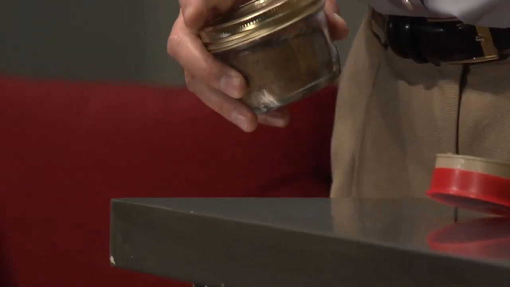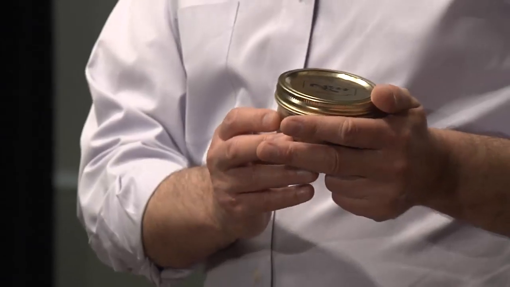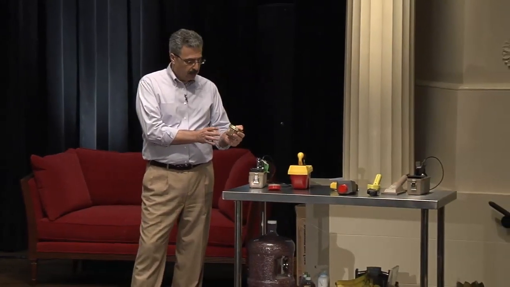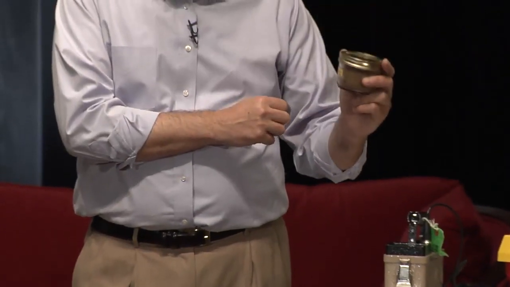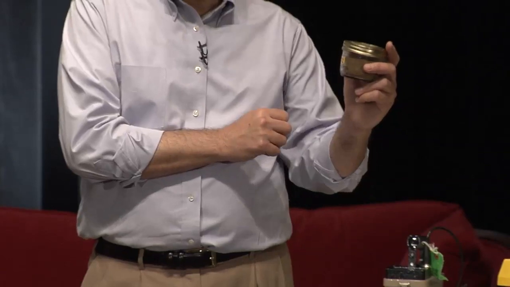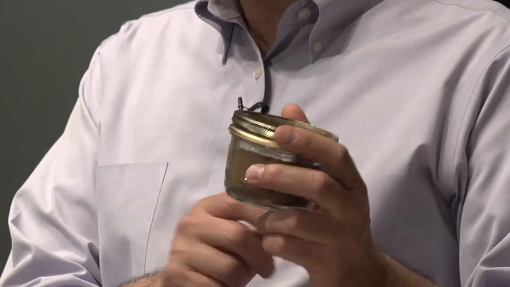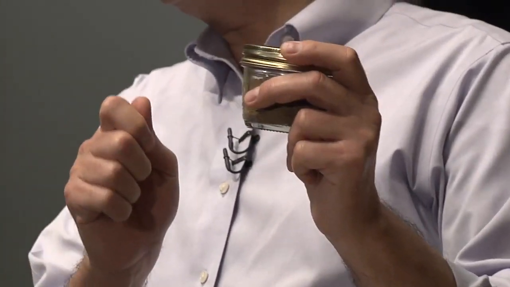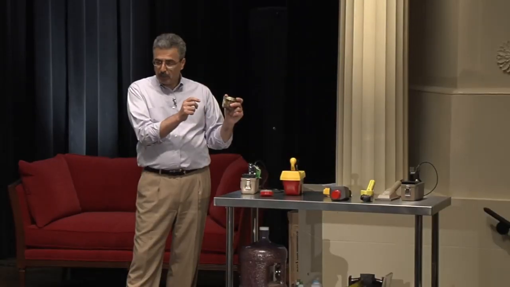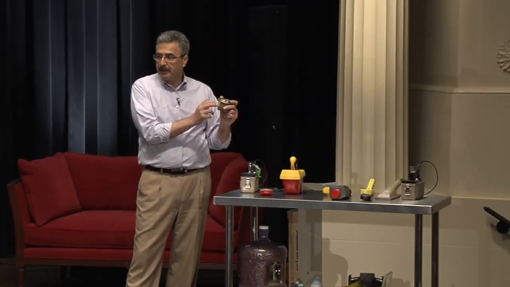So we have this jar of radioactive material, and let's pretend it's a material that emits alpha particles only. As a review from a previous segment, what could we measure with a detector outside the glass? None. That's right, because it would not penetrate the glass.